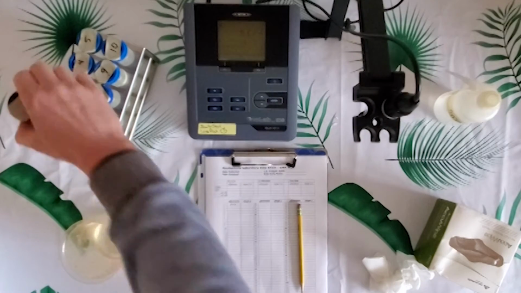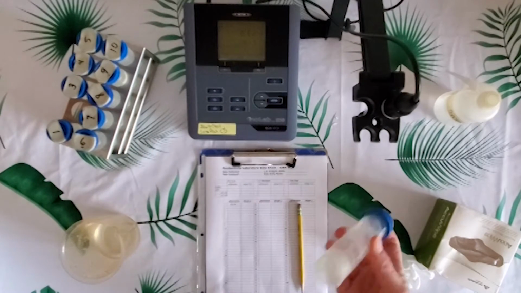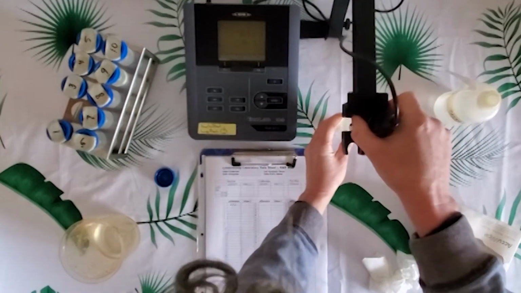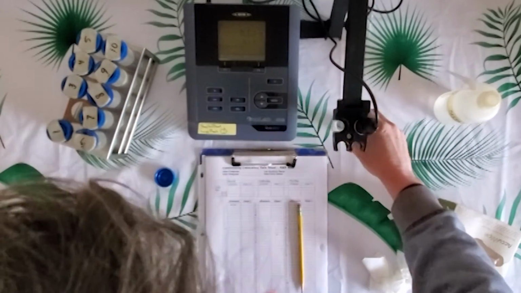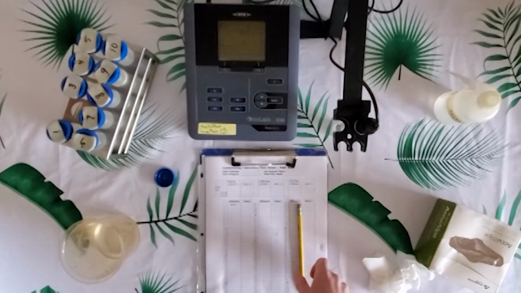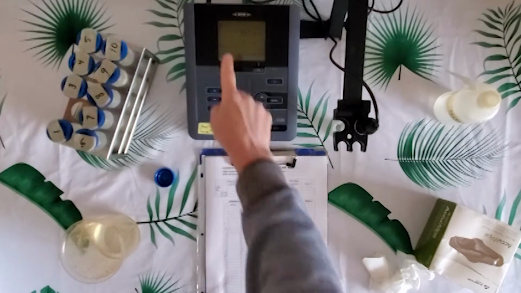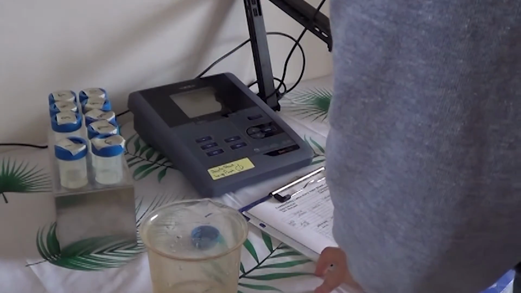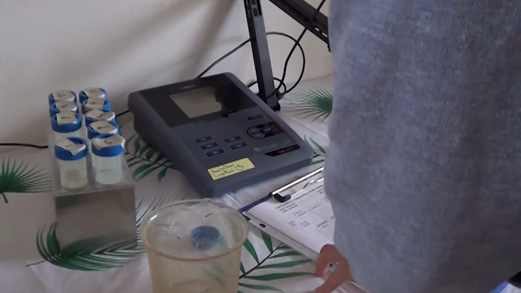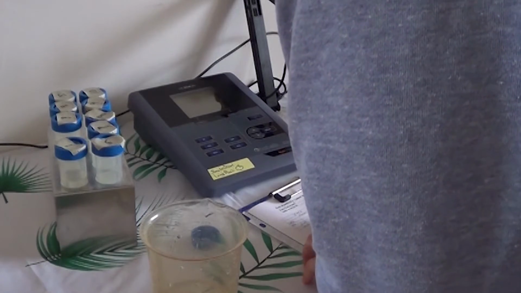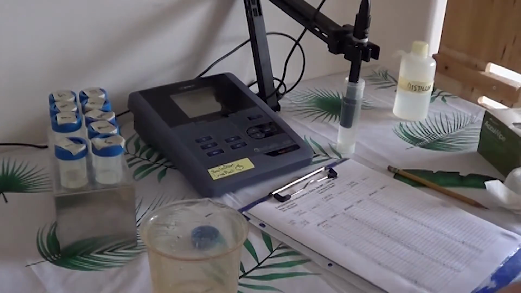Now we're ready to move on to our number 2 sample. Shake. Little swirl. Let it settle. When this stops blinking, record that number in the number 2 row.